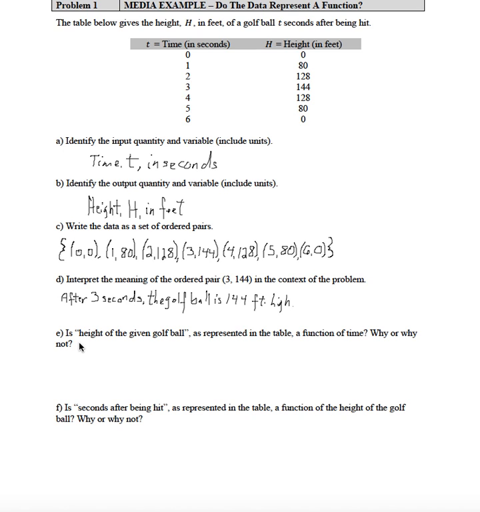In part E, we're asked, is height of the given golf ball, as represented in the table, a function of time? Why or why not? So height is my output, as I see in the table. Time is my input. So is height a function of time?